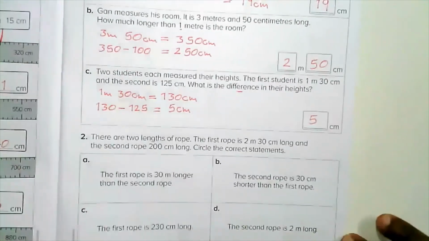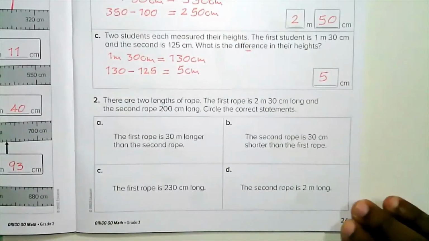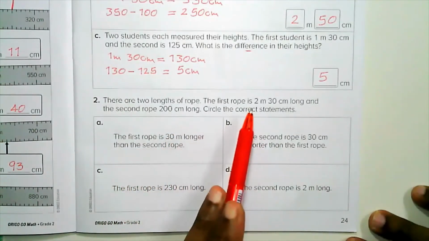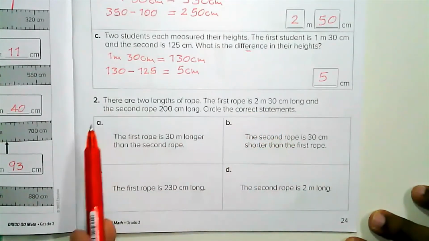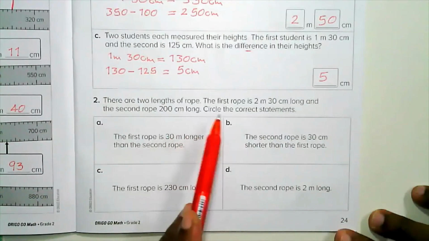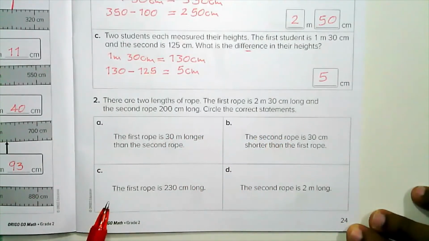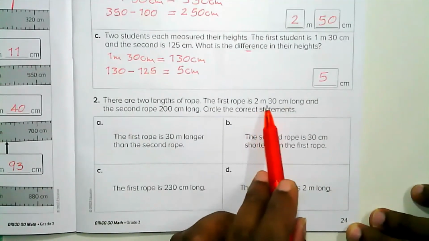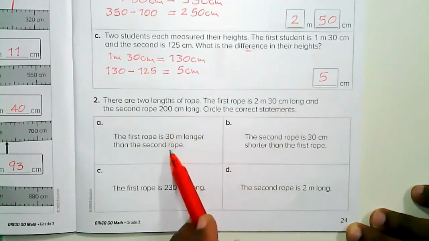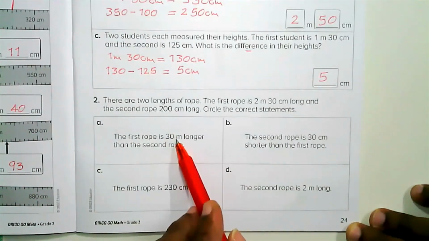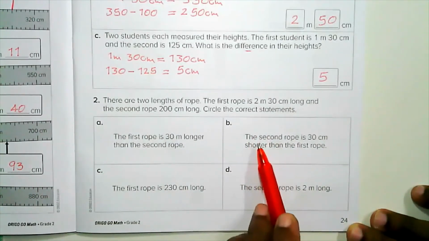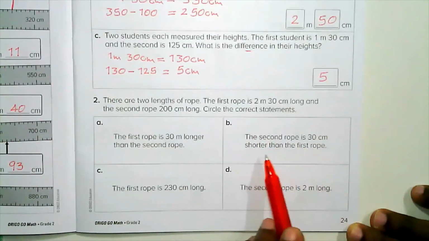Now let's go on to number 2. There are 2 lengths of rope. The first rope is 2 meters 30 centimeters long. The second rope is 200 centimeters long. Circle the correct statement. A, the first rope is 30 meters longer than the second rope. So 230 centimeters minus 200 will be 30, but not meters, it is 30 centimeters. So this is incorrect.